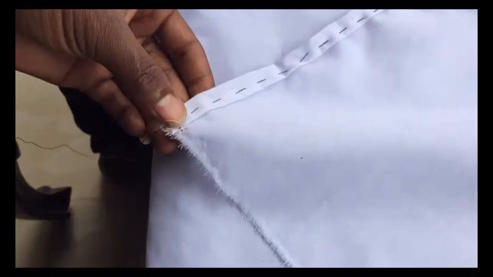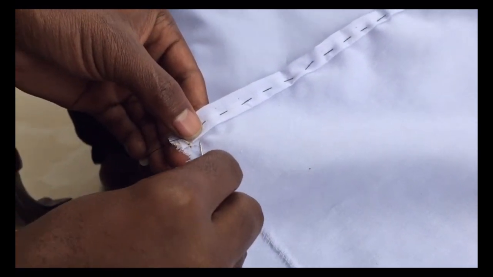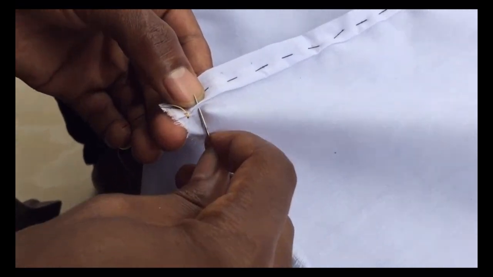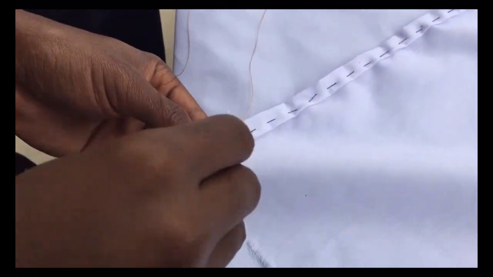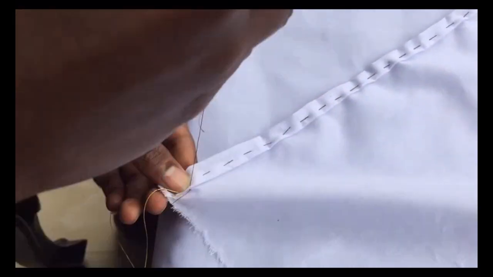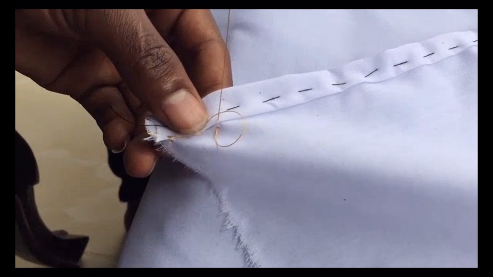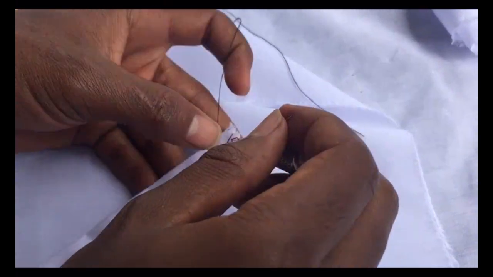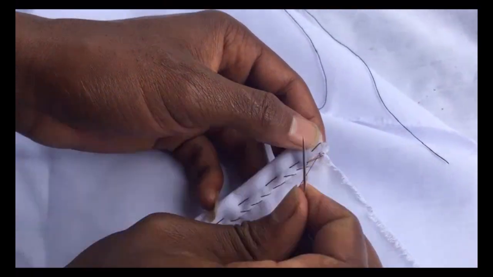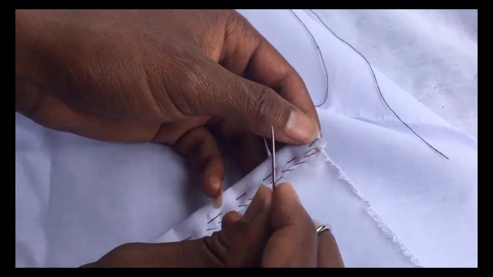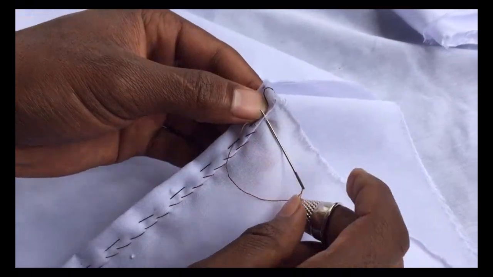Push the threaded needle from the fabric to the fold and from the fold to the fabric continuously until the end. Make a double stitch at the end of the hemming stitch to reinforce.